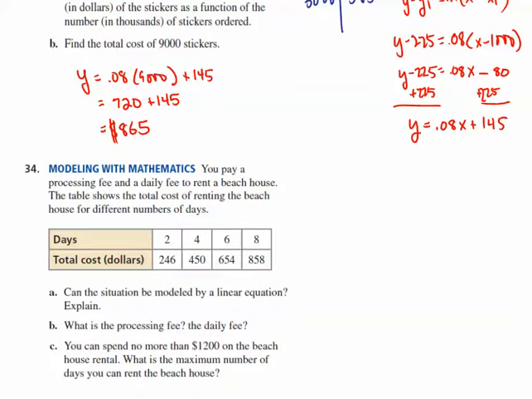Okay, we'll continue with two word problems from Chapter 4, Section 2 in this video, and we'll go on from there. So, modeling with mathematics. You pay a processing fee and a daily fee to rent a beach house. The table shows the total cost of renting the beach house for different numbers of days.